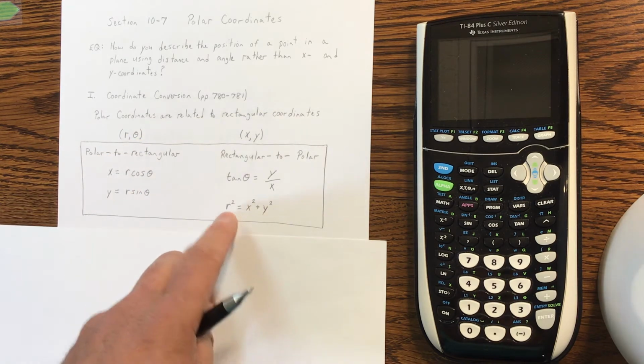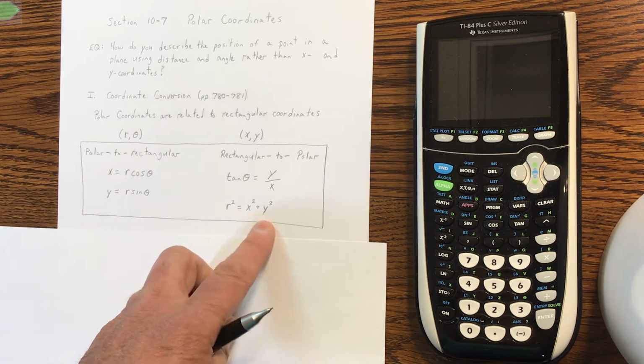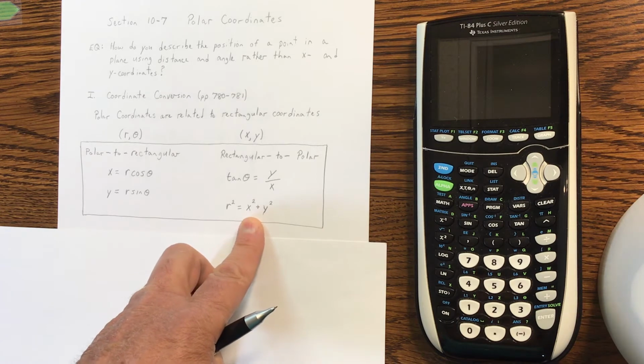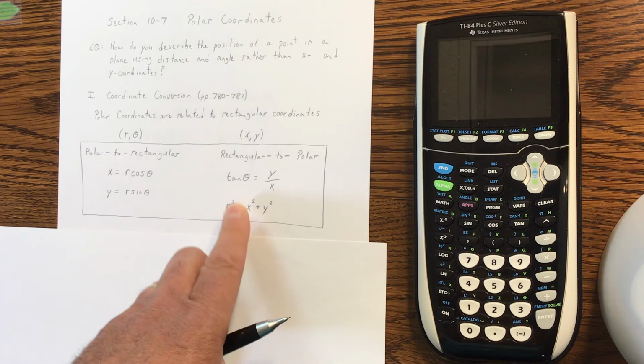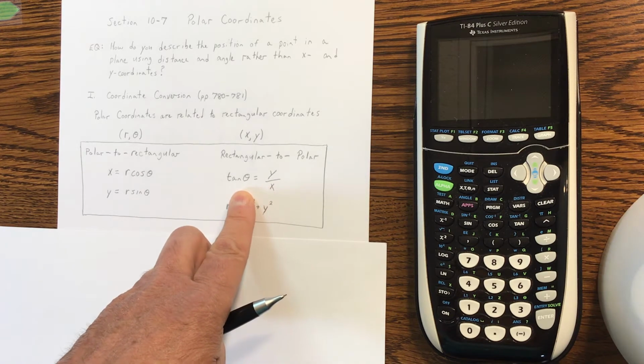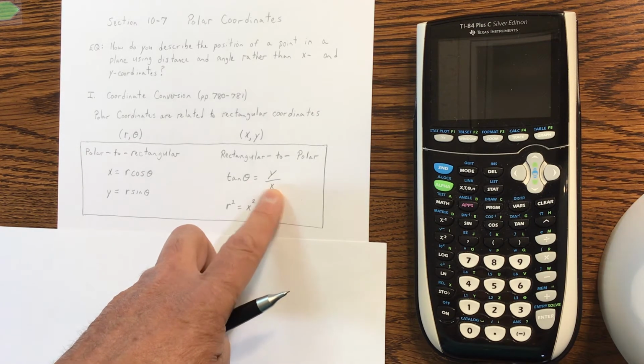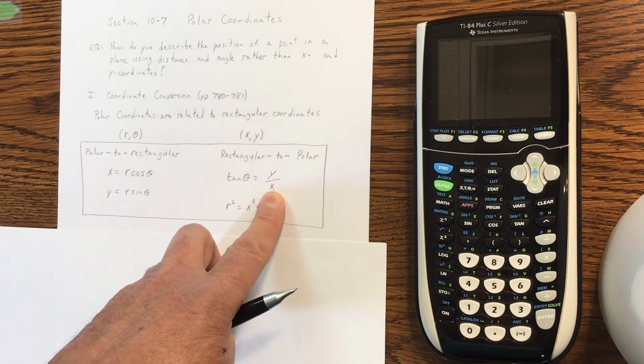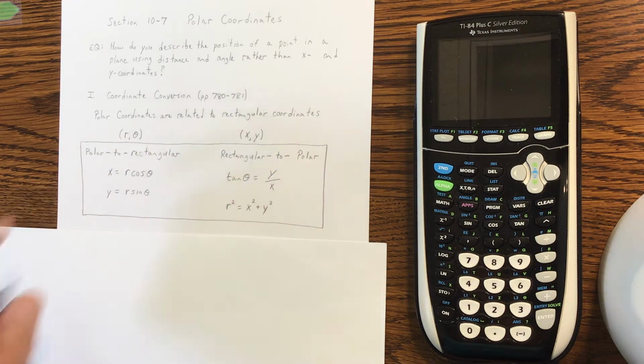The radius ties into the Pythagorean theorem, and your theta is related to the tangent of y over x. So this whole part right here is very crucial for this section. You'll see why, especially when we get to Roman numeral 2, when we're dealing with equation conversions.